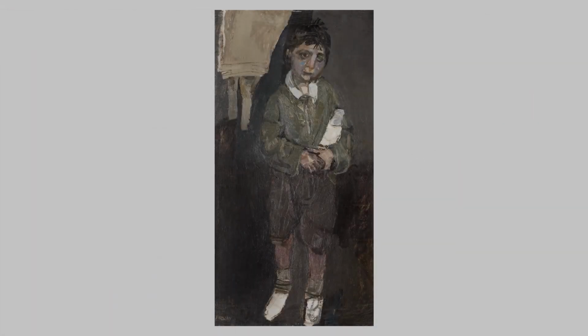To help to make this painting look sad, Joan Eardley used dark colours. Colours like browns and greys and dark greens too. Sometimes colours can represent feelings. For example, bright colours can make us feel happy, whereas dark colours can make us feel sad. The artist wanted us to feel sorry for the boy. She wanted to show us how unfair the world can be sometimes.